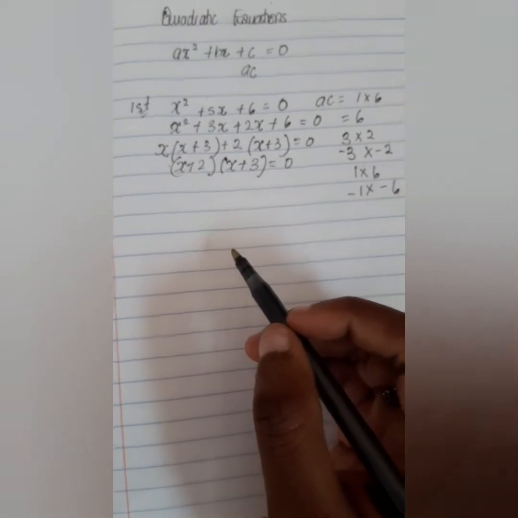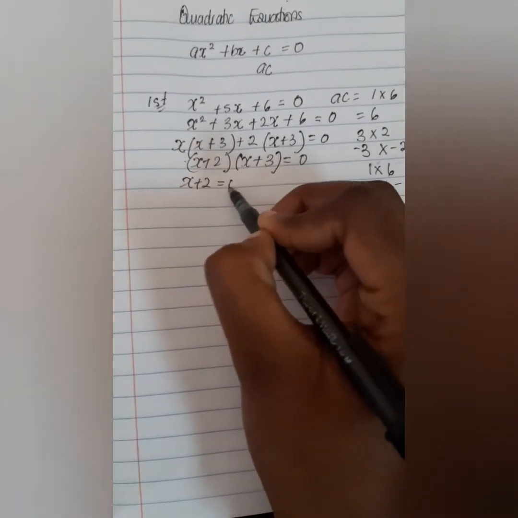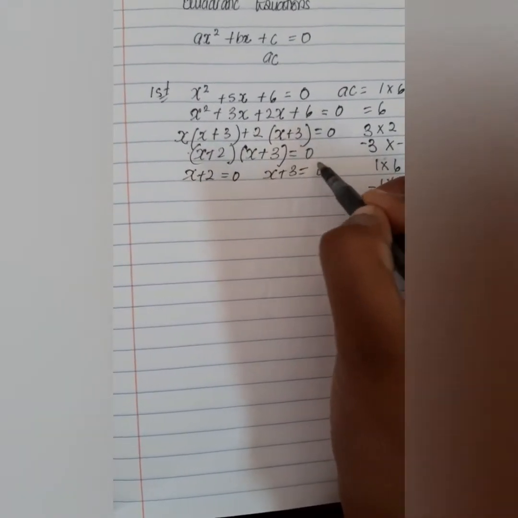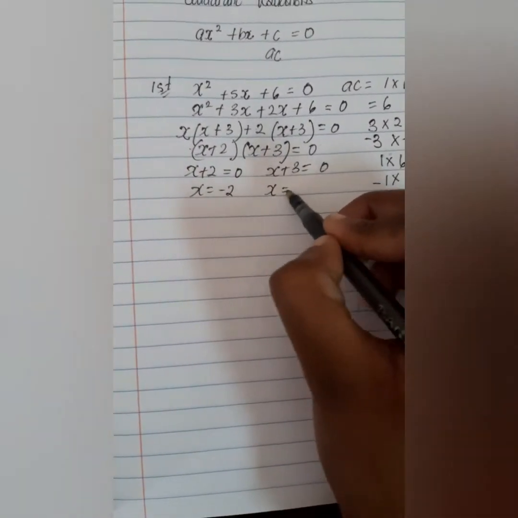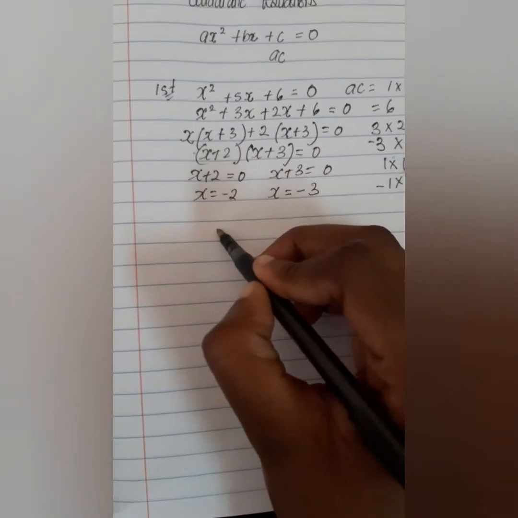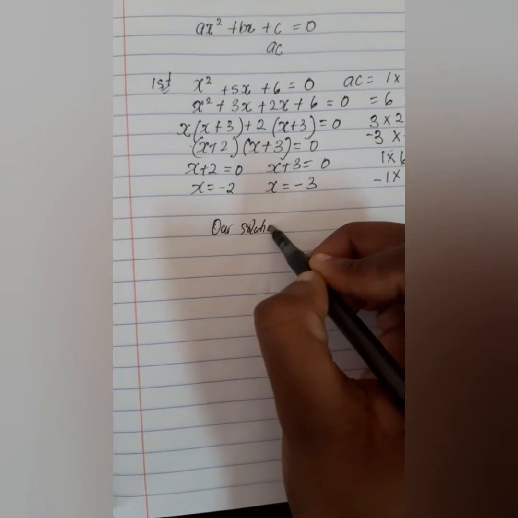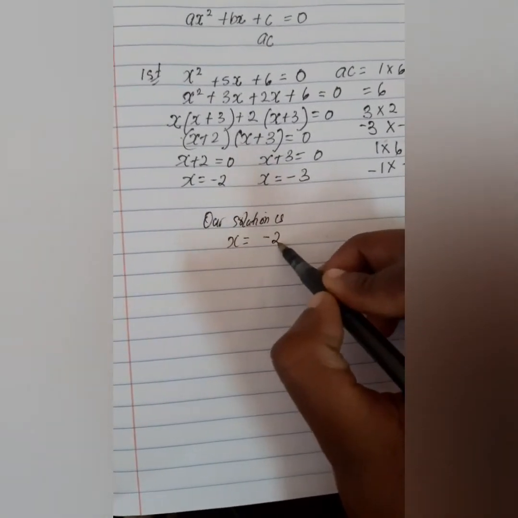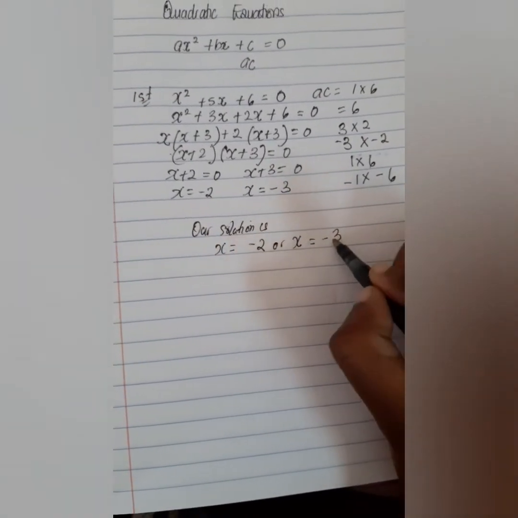Now we have our two factors, and we have x plus 2 equals 0 and x plus 3 being equal to 0. So x is equal to minus 2, x is equal to minus 3. So our solution is x equals minus 2 or x equals minus 3.